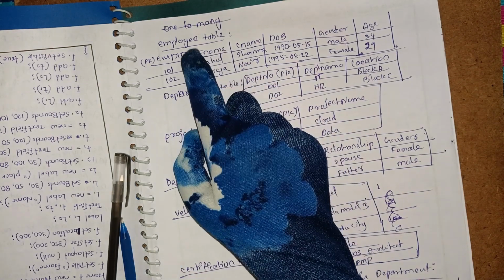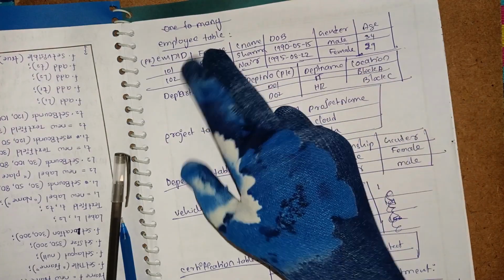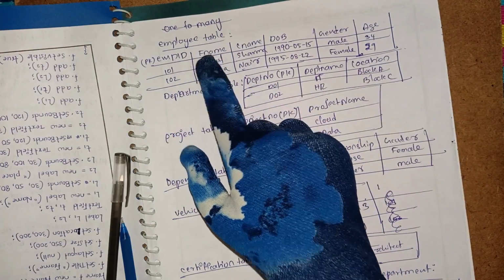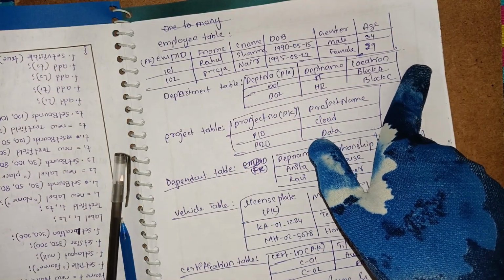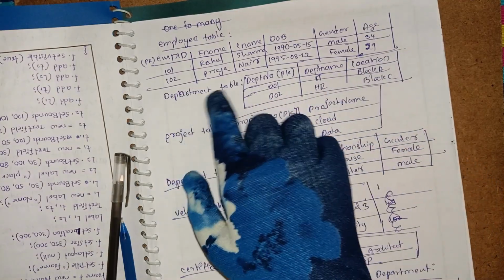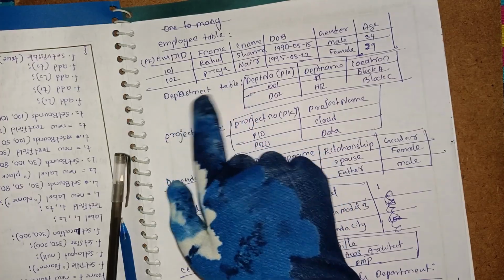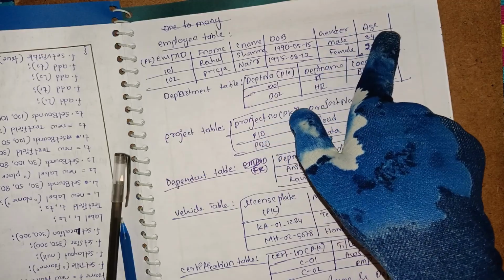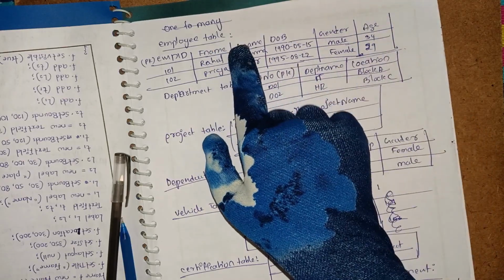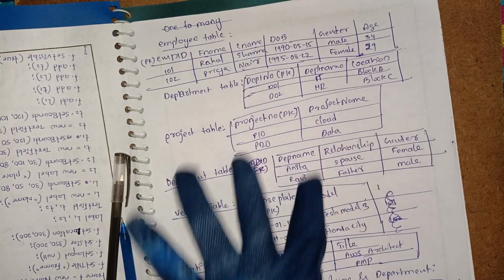If we put the employee table's primary key, employee ID, in the department table, then the department table becomes the output table. And if we put the department table's department number primary key in the employee table as a foreign key, then the employee table becomes the output table.